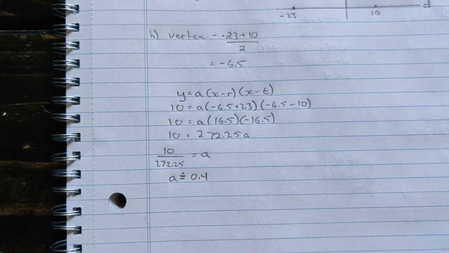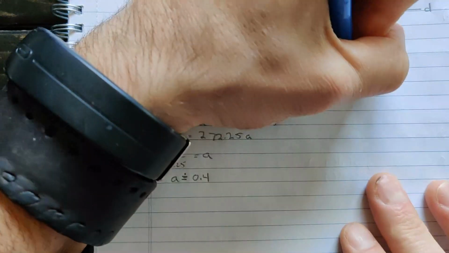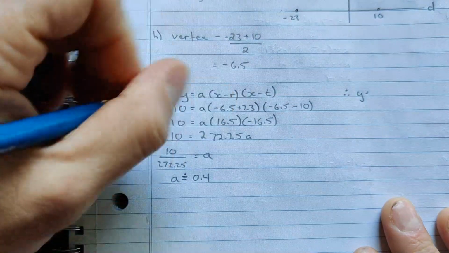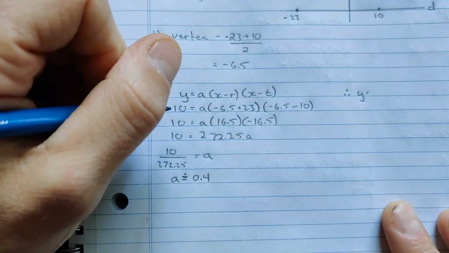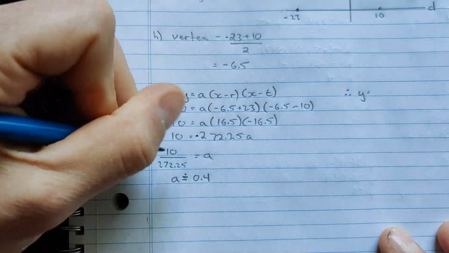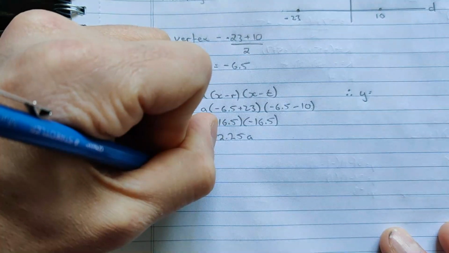Now we can sub all that in and get our equation. Therefore, y equals, and that should be negative, sorry, that would have been negative 272.25, so that's negative.